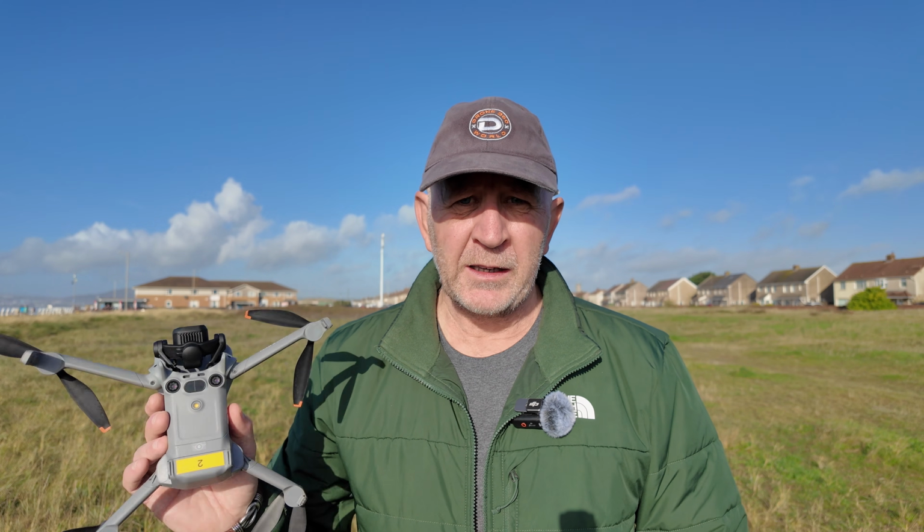And today I'm going to be looking at using ND filters on the Mini 5 Pro. Now, using ND filters is going to apply to any drone that you're using, with the exception of the original Mini, because that's only got a single axis gimbal. And you can get some rather weird effects if you are using ND filters on the DJI Neo. I've also done a separate video on that, which I'm going to put the link up here.